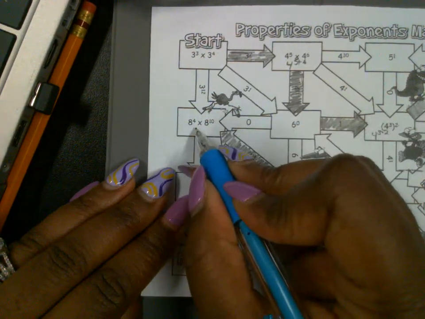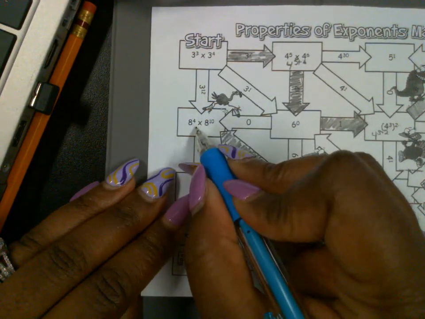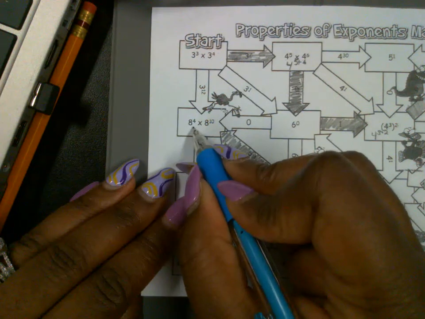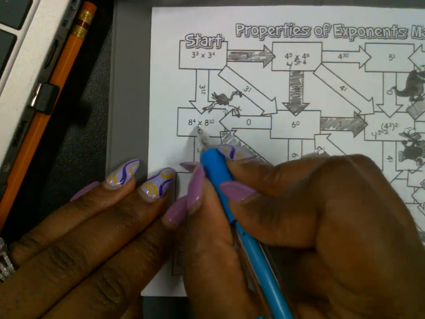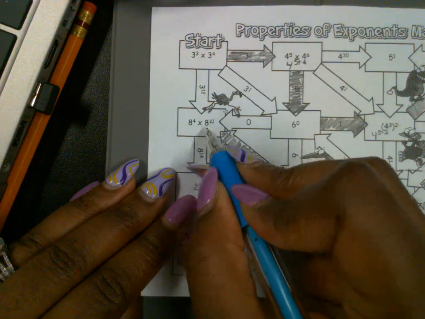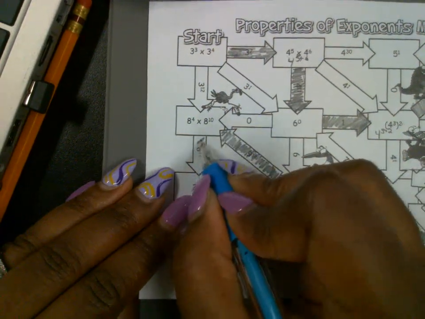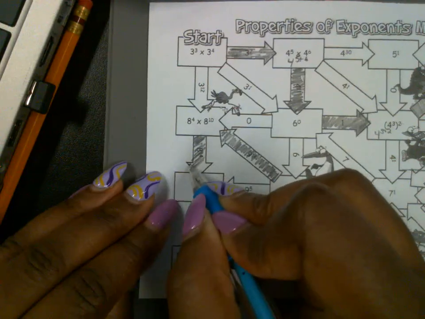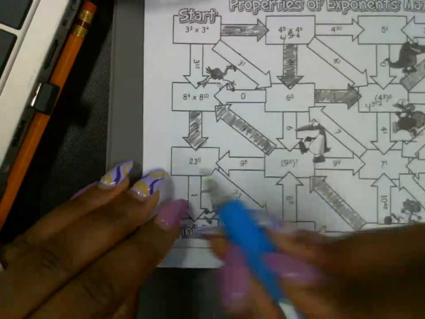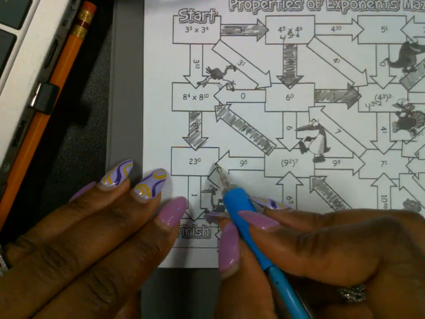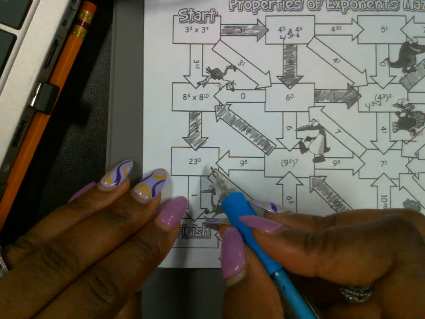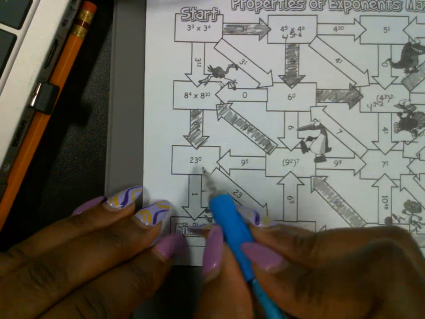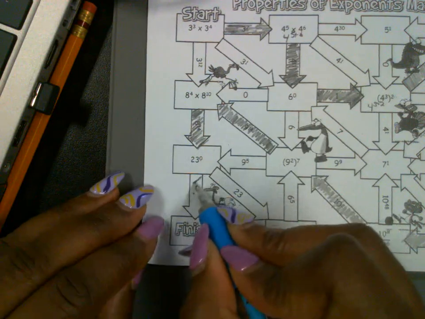What is that going to give you here, Jaden? What's that going to give you here? 14. All right, 23 to the 0 power. Yes, it's going to be 1. Anything raised to the 0 power is 1.